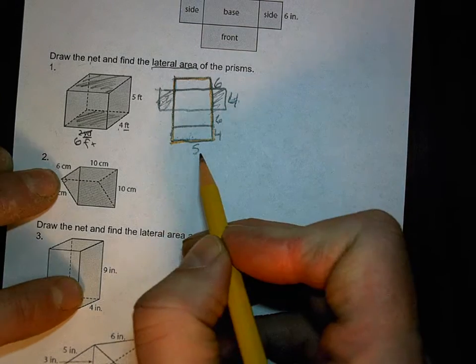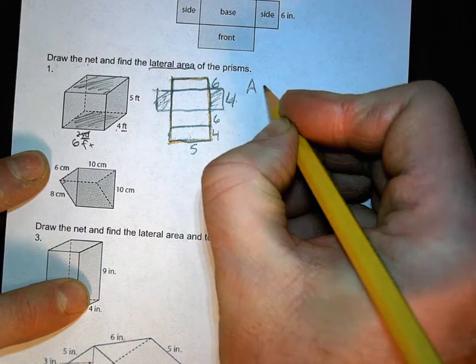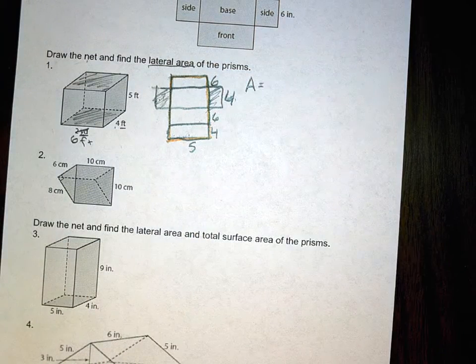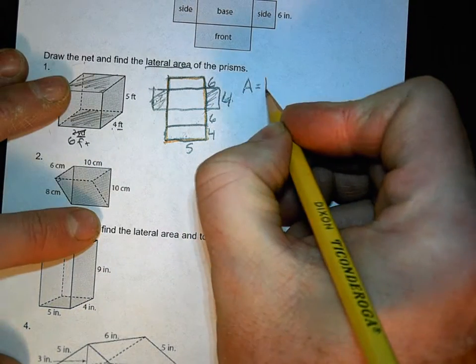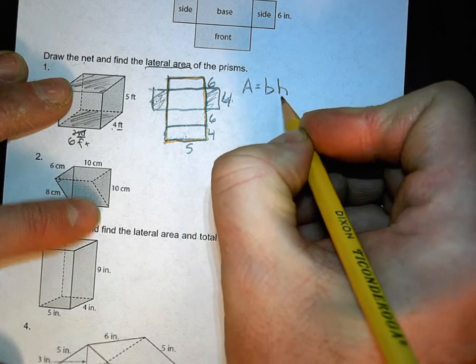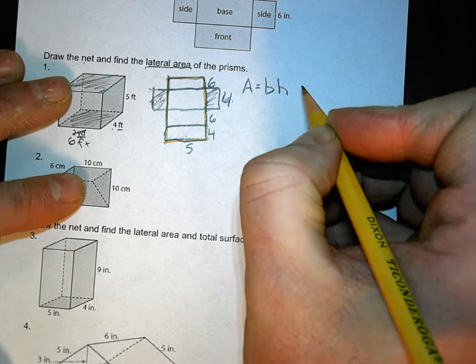I've already got it, so how do I get the area of a rectangle? Base times height, and that's little b times h. And in the old days, we learned it as length times width, right?